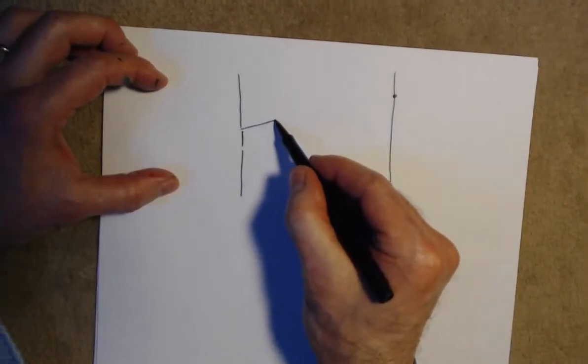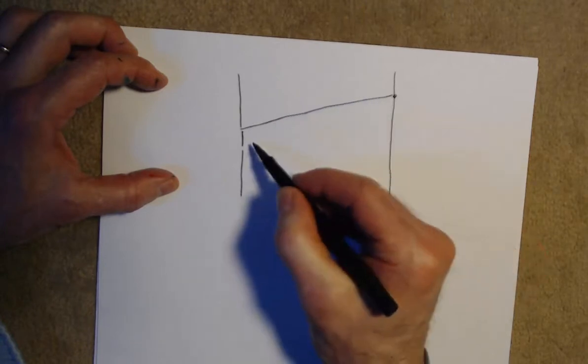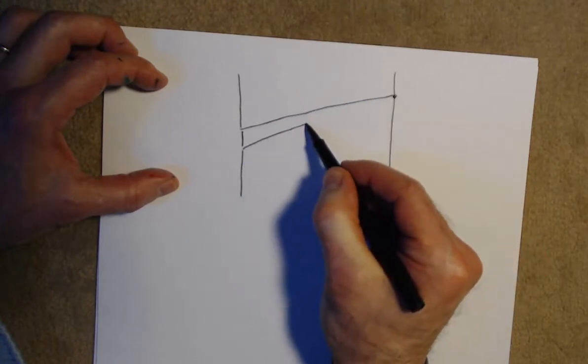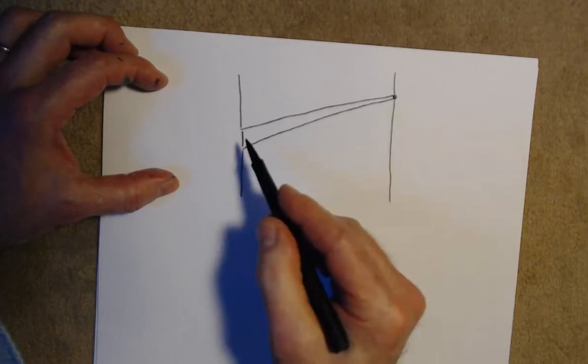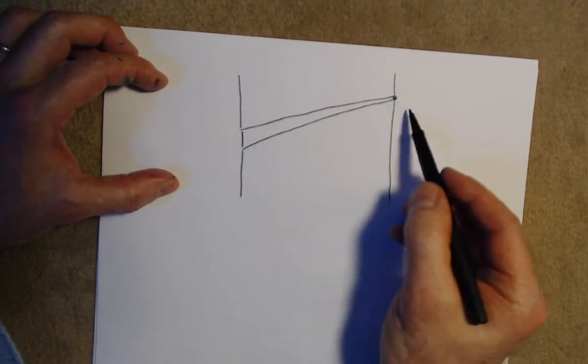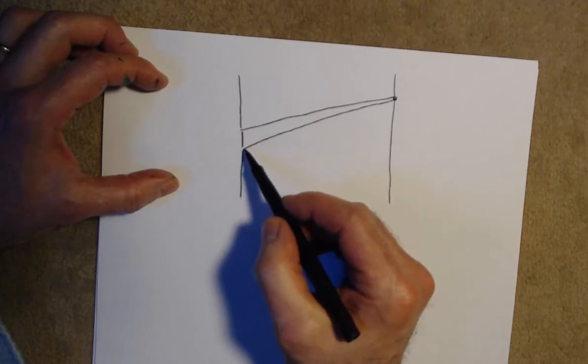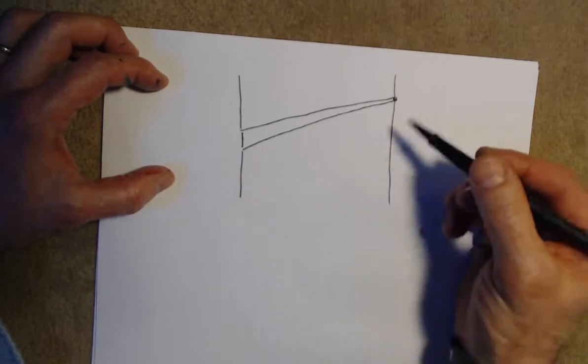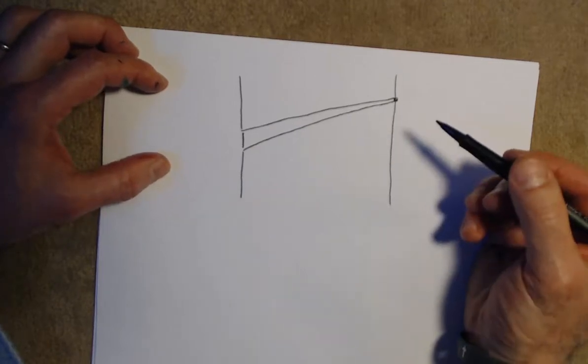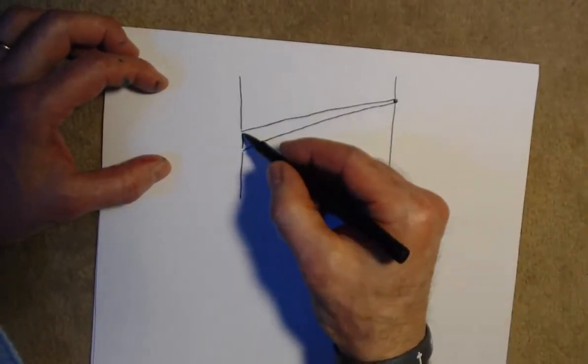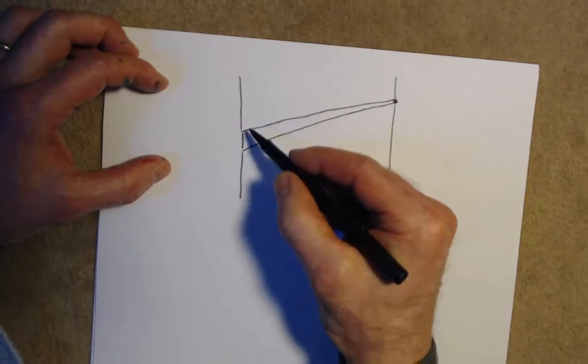So again, I'm going to draw lines that go to each of the two slits, and because the top slit is higher up, the path length for the top one is a little bit less than the path length for the bottom one.